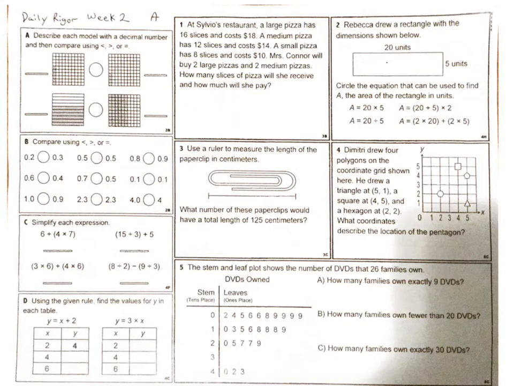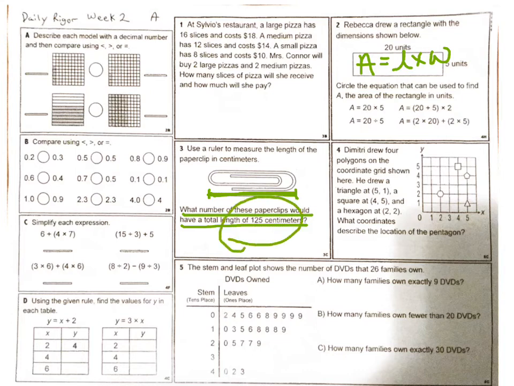Number 2, Rebecca drew a rectangle with the dimensions shown below. All right, all I'm going to tell you is area equals length times width. All right? Number 3, use a ruler to measure the length of the paperclip in centimeters. And this says, what number of these paper clips would you have a total length of 125 centimeters? So you're going to take out the ruler on the mathematics chart that I gave you. You're going to measure the paper clip in centimeters and tell me how many paper clips would it take to make 125 centimeters. Okay, so think about the operation that you're going to use.